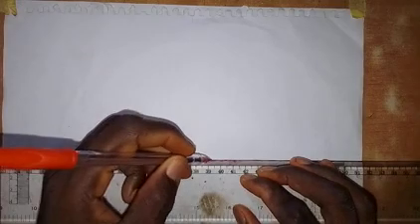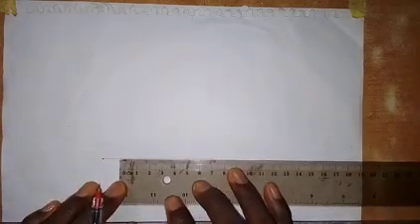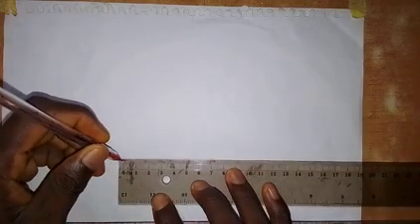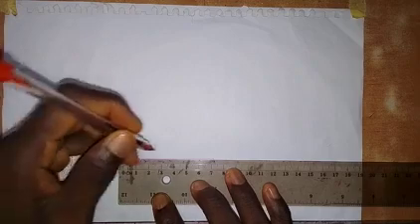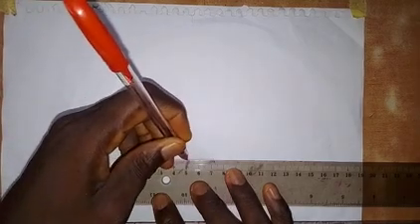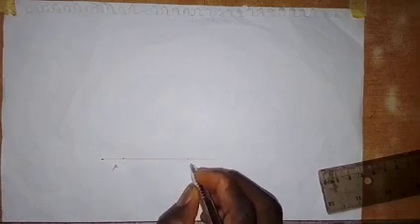The first thing that we need to do is to construct the given polygon, which is a hexagon. So we draw a horizontal line, and we take a measurement of 51 millimeters, which is the length of AB. So here we have this point, and then we take 51 millimeters. If I label this point, this is point A, and this is point B here.